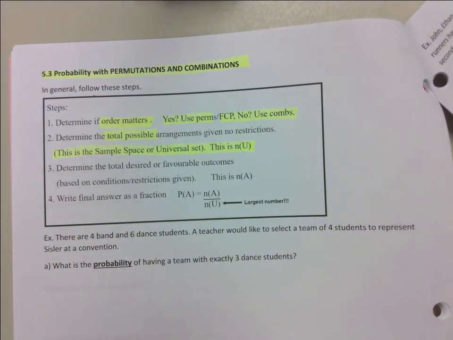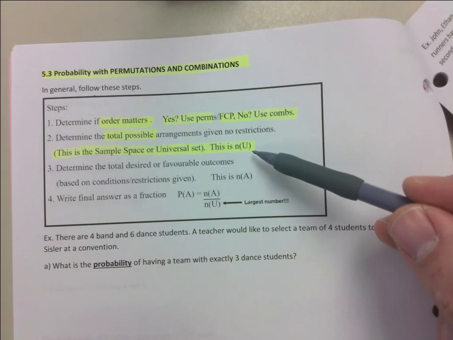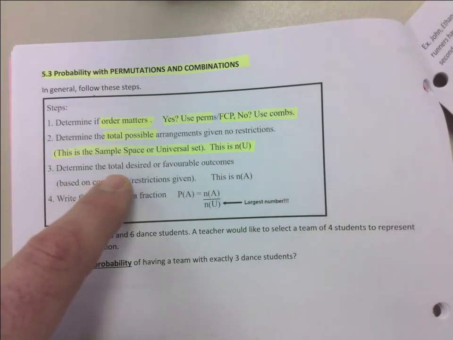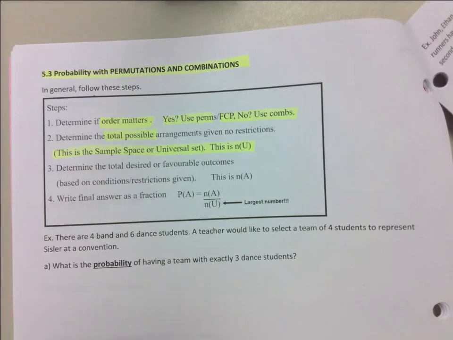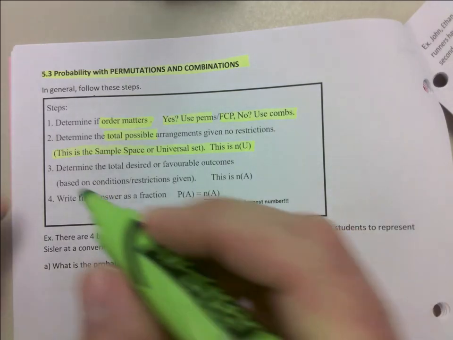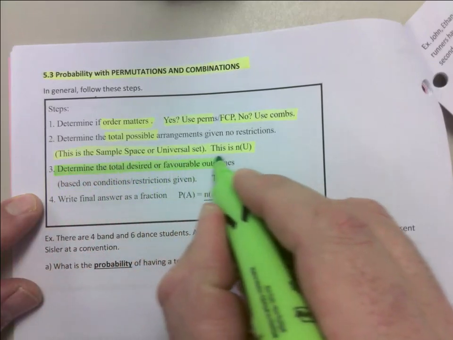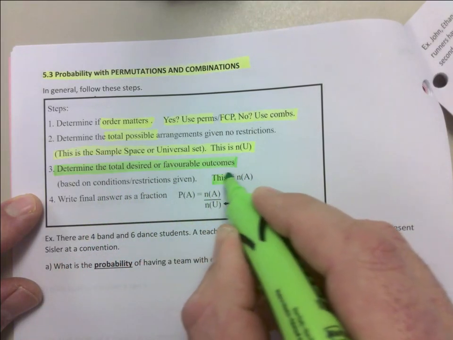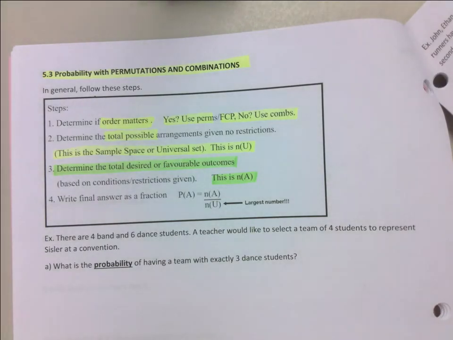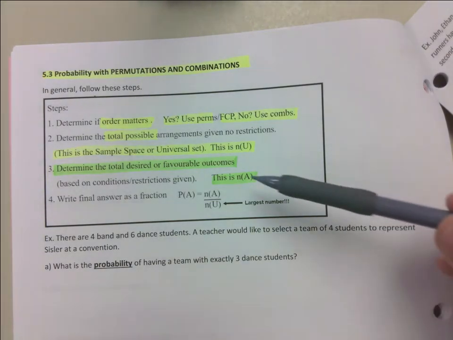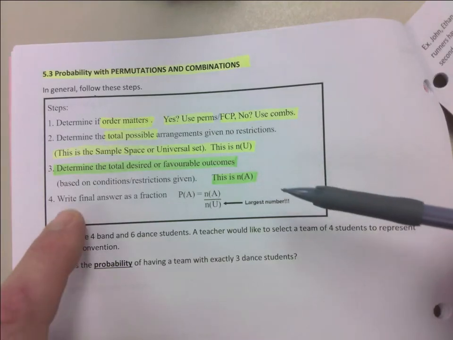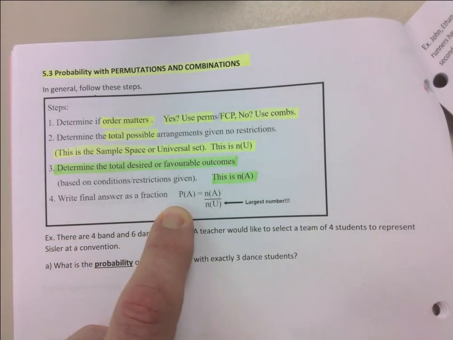Because remember what probability asks for is what? The total, right? Denominator is always the total. So that's where we're going to focus on NU if you're asked for probability. Third, determine the total desired or favorable outcomes. I'm going to give this a different color so that there's a contrast, based on the conditions or restrictions given. This is NA. That's like the events we're after, and NU is all possible events. Write the final answer as a fraction.